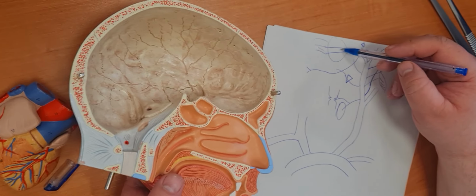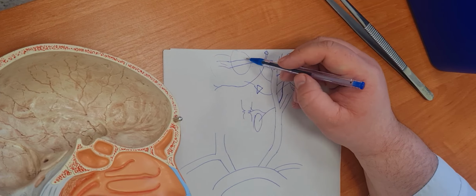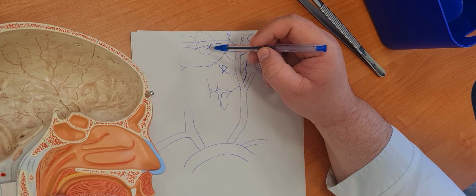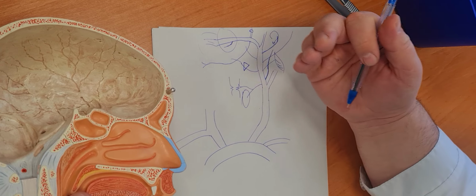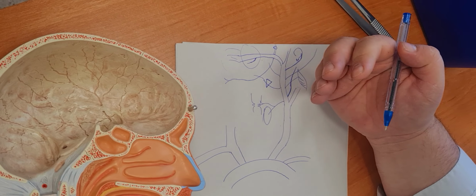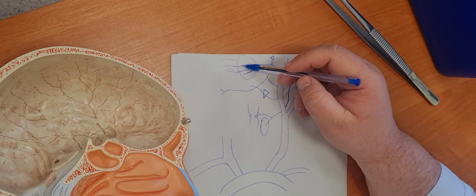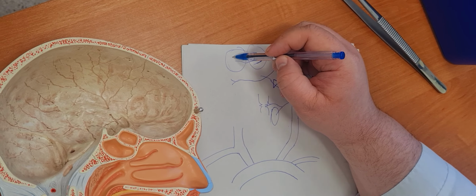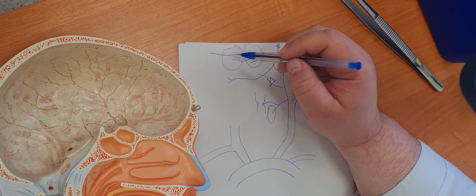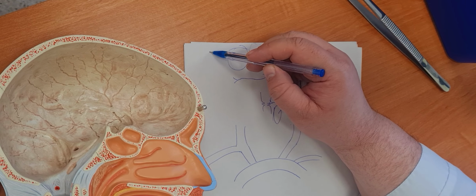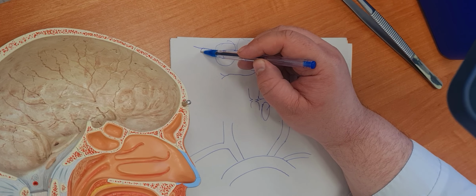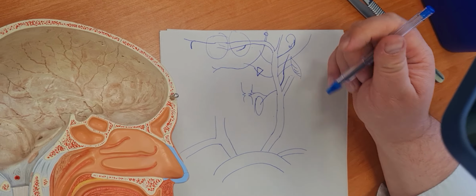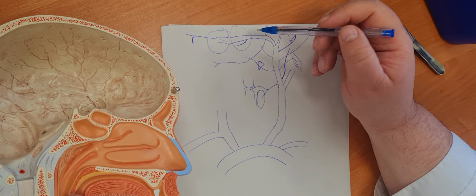Then in the infratemporal fossa, it gives arteria alveolaris superior posterior. This artery supplies the posterior teeth on the maxilla. And in the pterygopalatine fossa, it gives arteria infraorbitalis, and this artery gives arteria alveolaris superior anterior and goes to the anterior teeth of the maxilla.